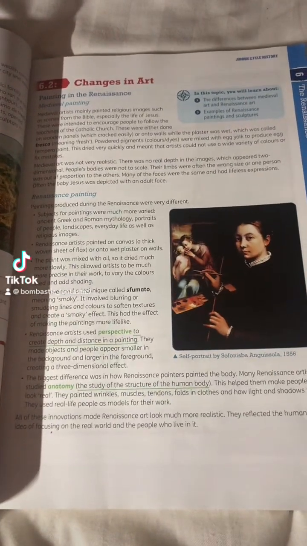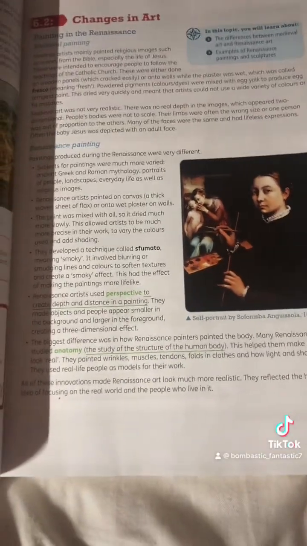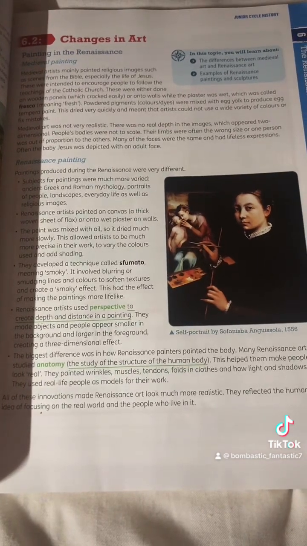Chapter 6.2: Changes in Art. Painting in the Renaissance. Medieval painting.